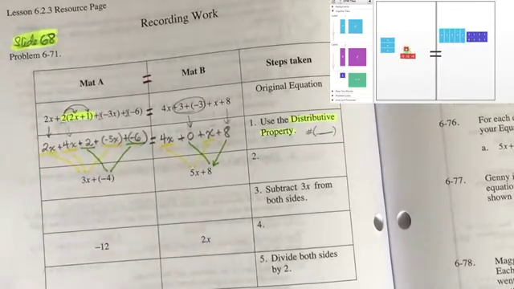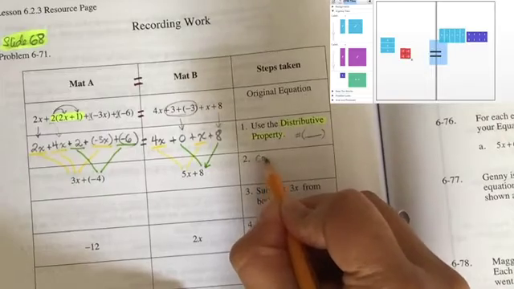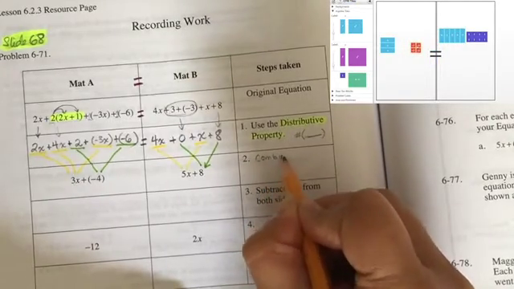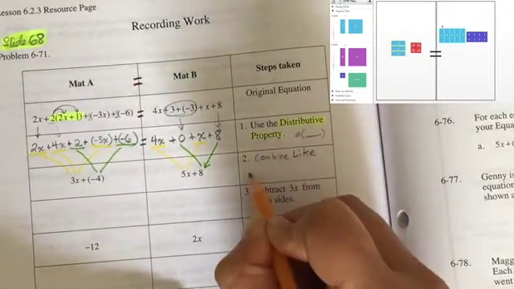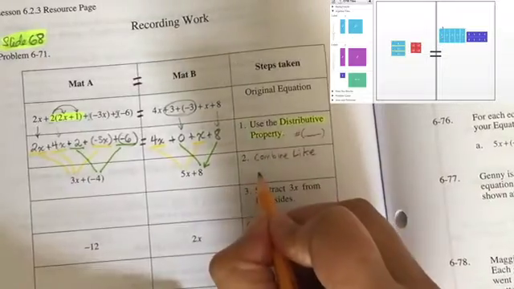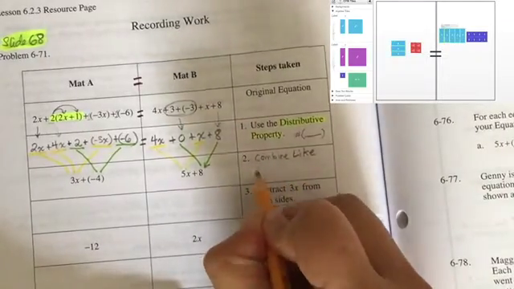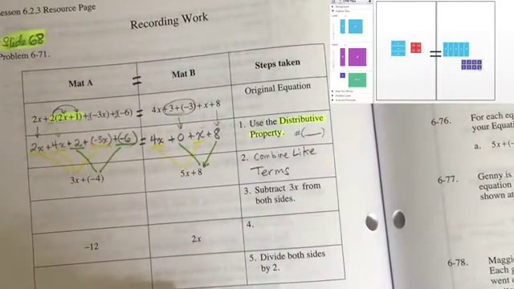So that step we call combine like terms. We're combining all the terms that have the same variable term. Combine like terms. They have to look alike. They have to have the same shape.